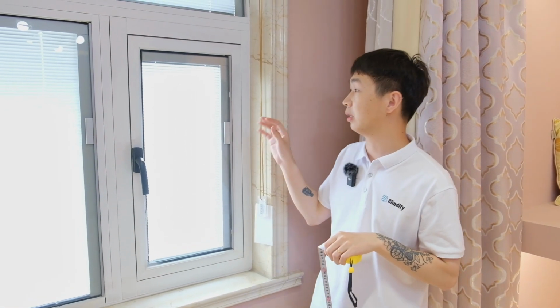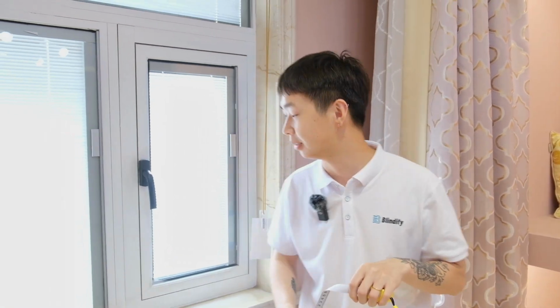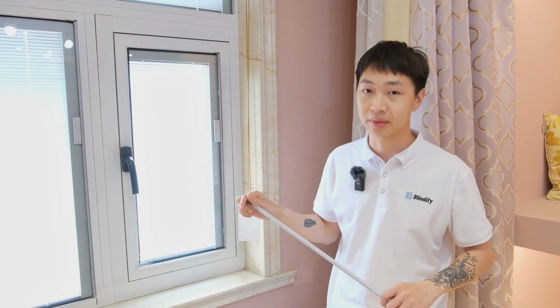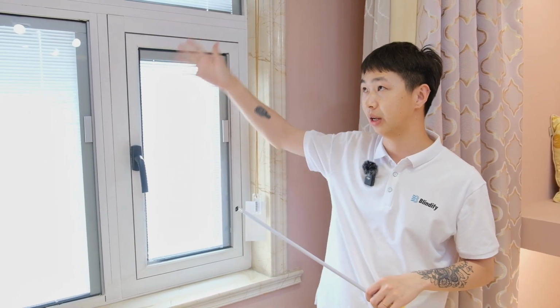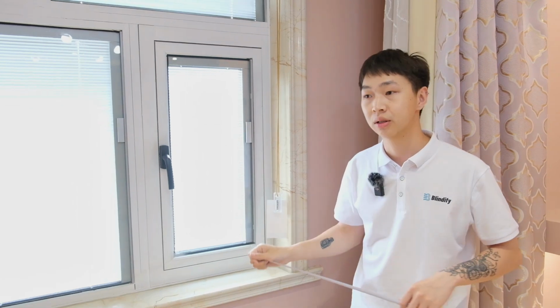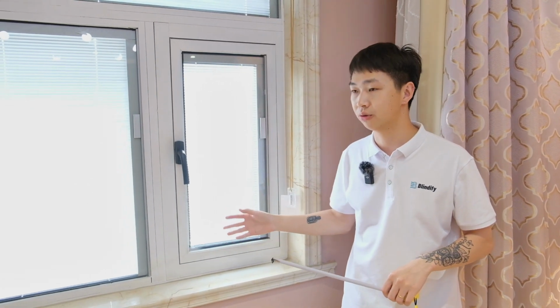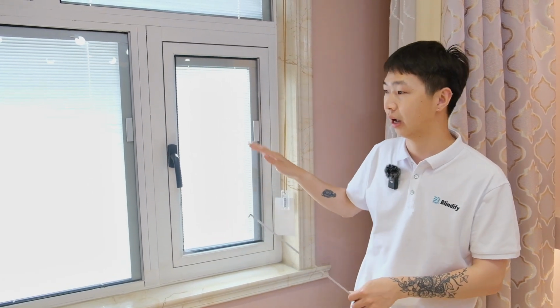This number is not that important because it's a blind. You can roll it down or up. So you can simply add 1 to 2 centimeters to the height.